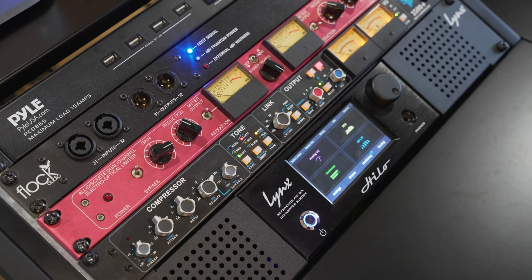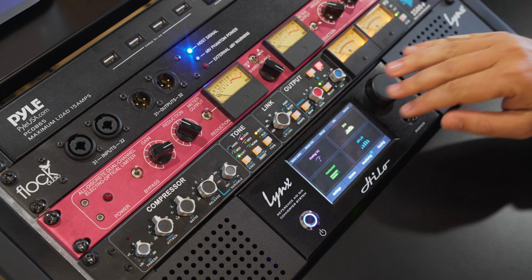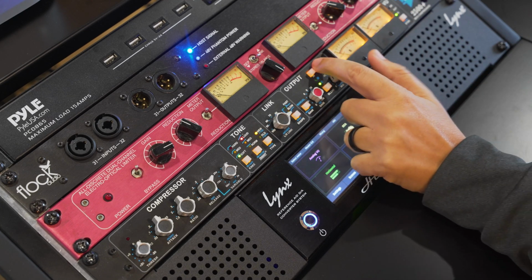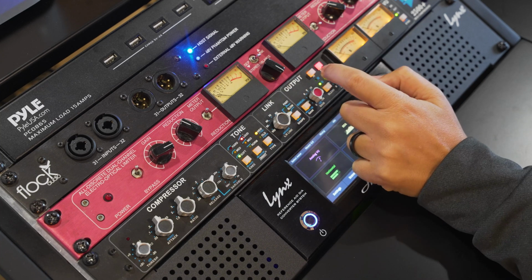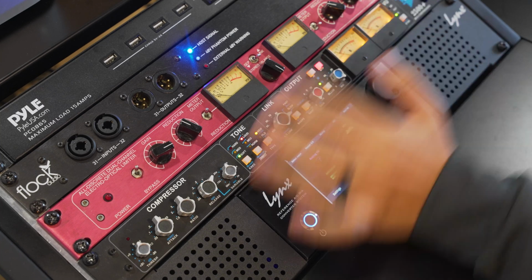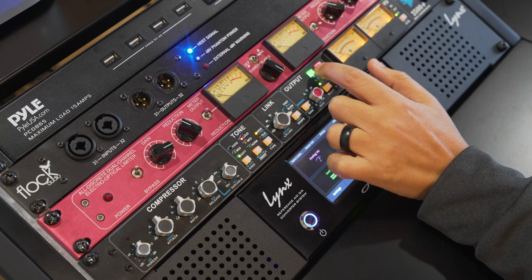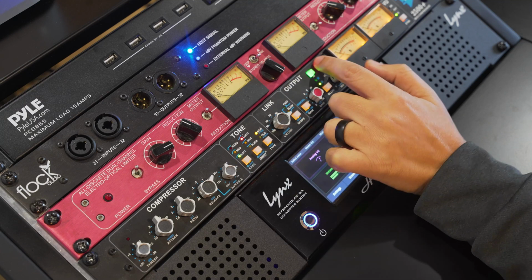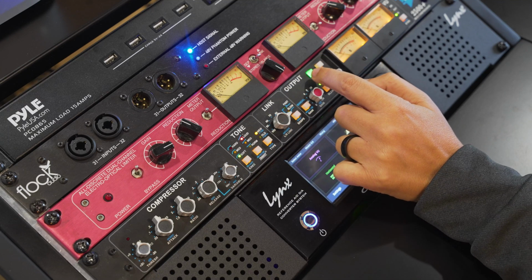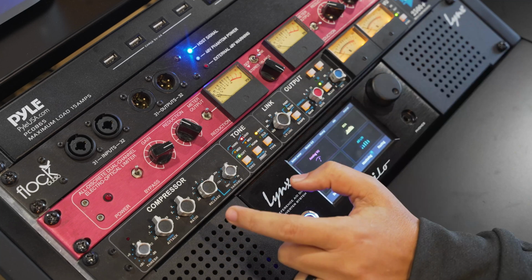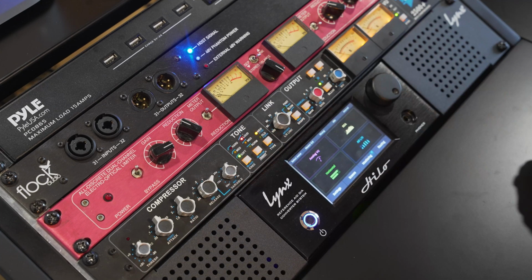Bypass is the true hardware bypass, where the signal skips all the components of this unit altogether. That's really cool for referencing your mix without anything API, or with the API compressor not engaged but still running through all the circuits.